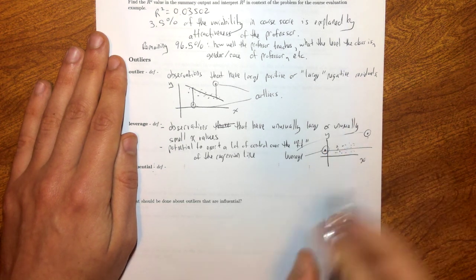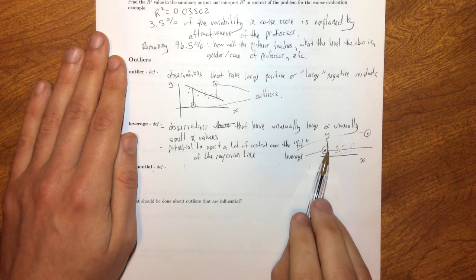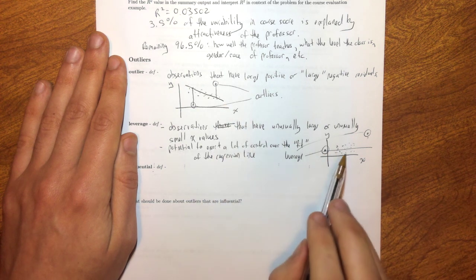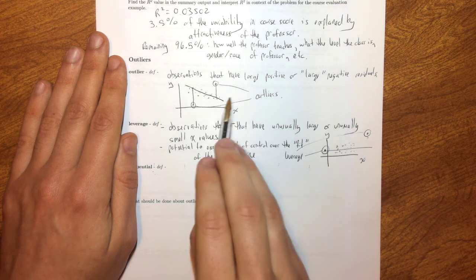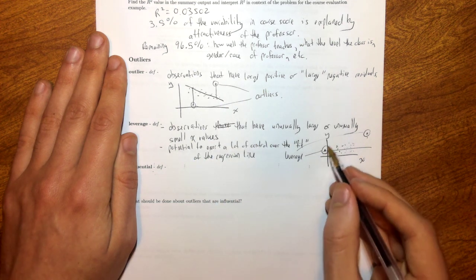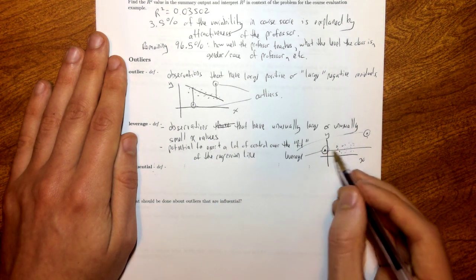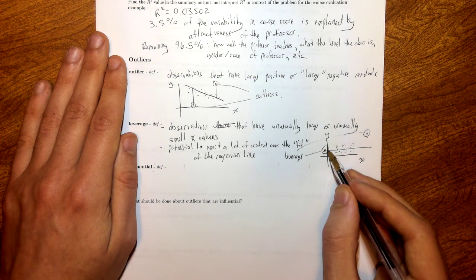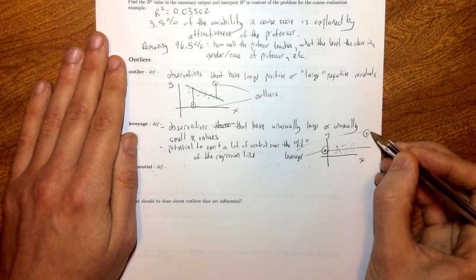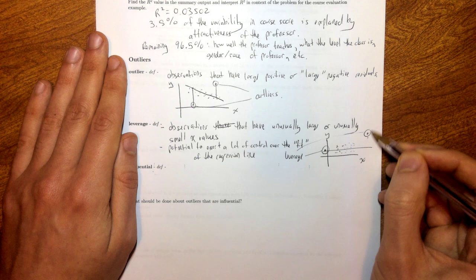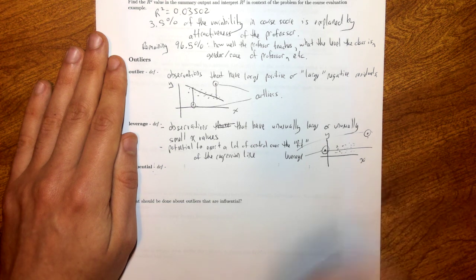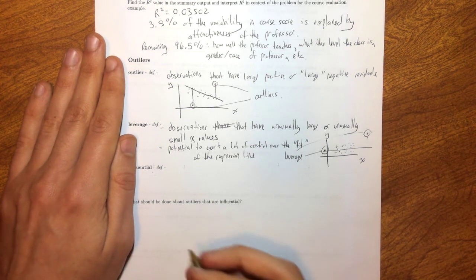If that was your fitted regression line, note that just because a point's leverage doesn't mean it's an outlier. For example, this point is leverage, but it's not an outlier because it's pretty close to the fitted line. This point is leverage, and it is an outlier because it's pretty far from the line and it has a large x value.